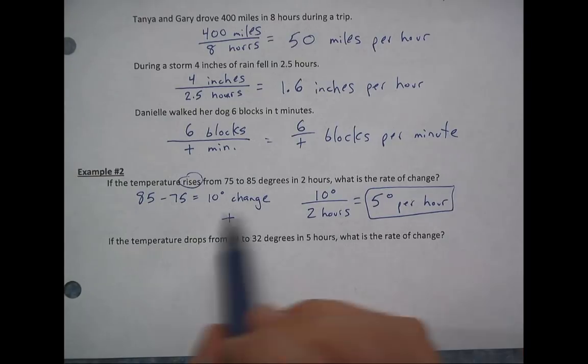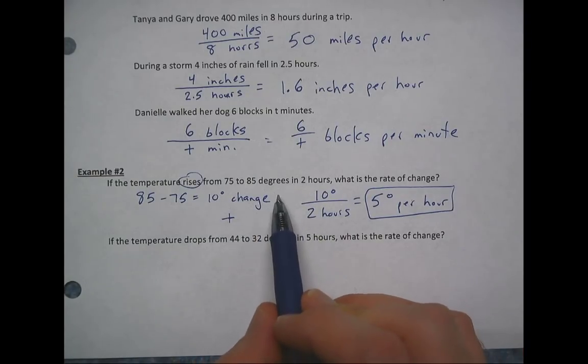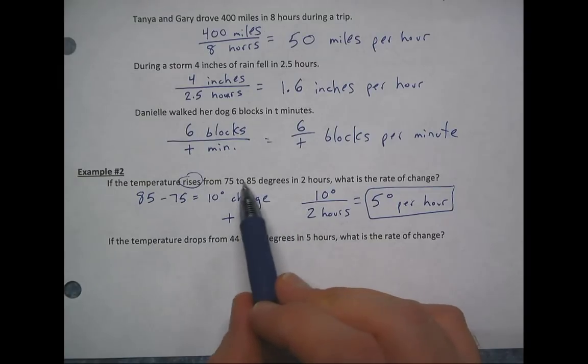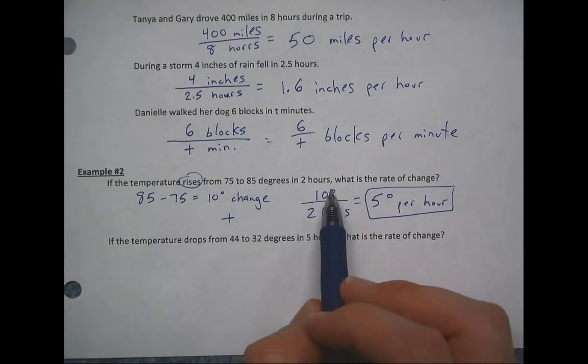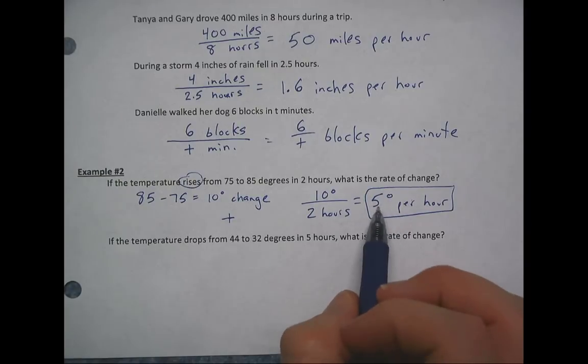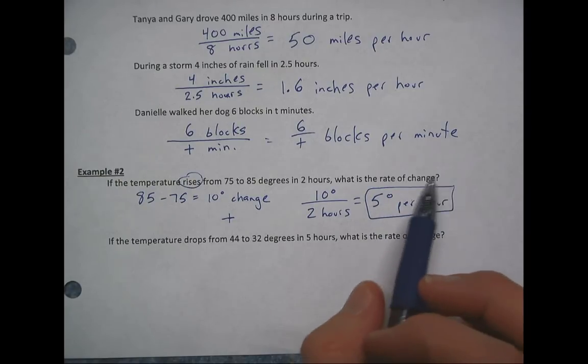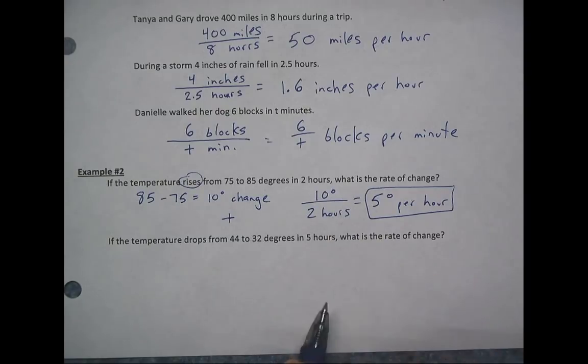per hour. Again, we don't know if it was steady change or if it was quick and then it was held steady, or it didn't change at all for a little bit and then it went up really quick. Okay, but on average, 5 degrees per hour. 5 degrees the first hour, 5 degrees the second hour, and we've got 10 over 2 hours.